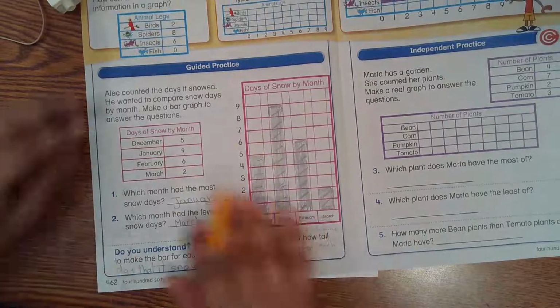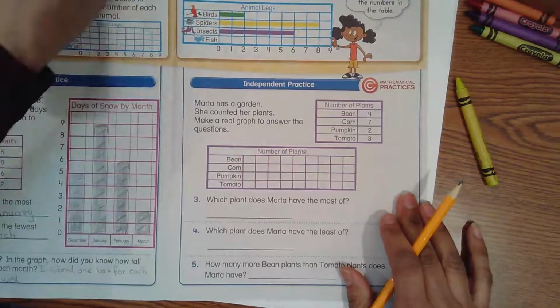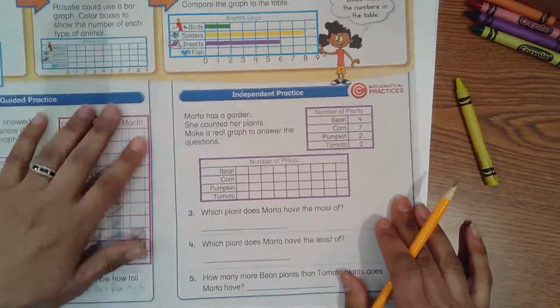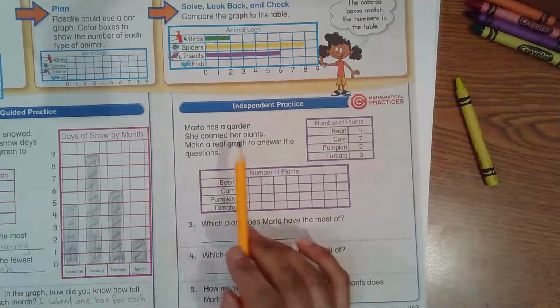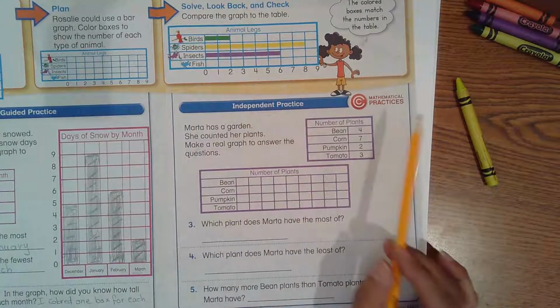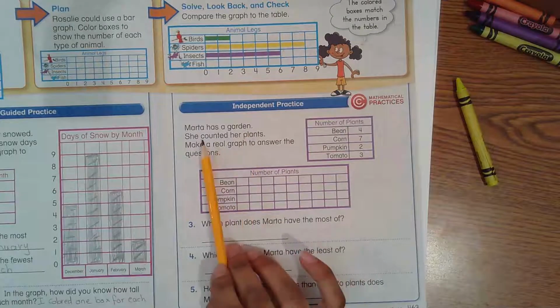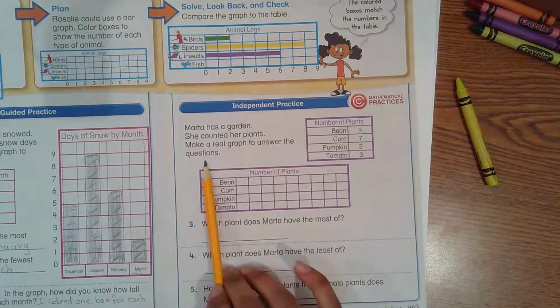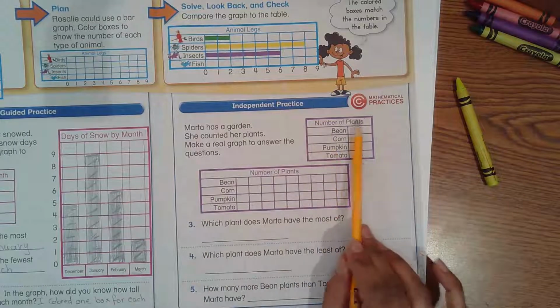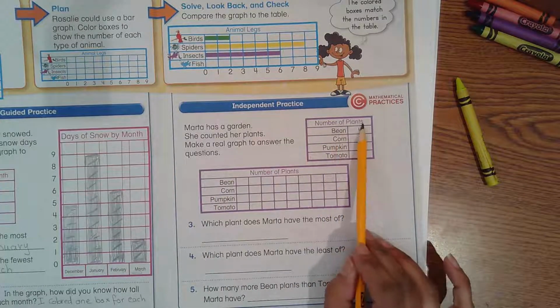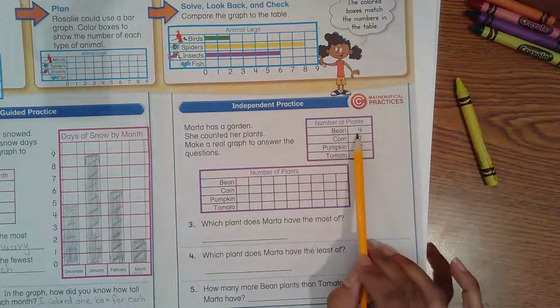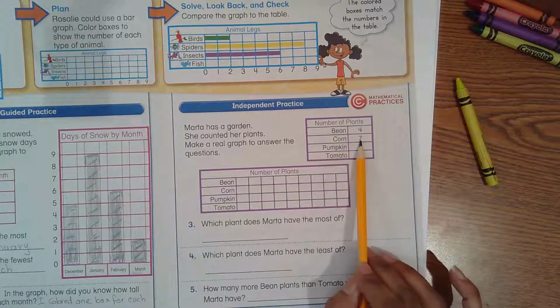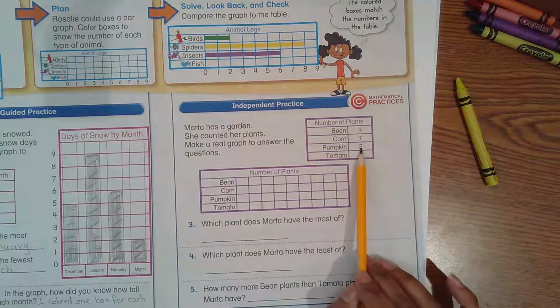All right, let's see what we have next. Page 463. All right. Independent practice. Marta has a garden. She counted her plants. Make a real graph to answer the questions. So that's what she has. Number of plants. She has bean, 4, corn, 7, pumpkin, 2, tomato, 3.